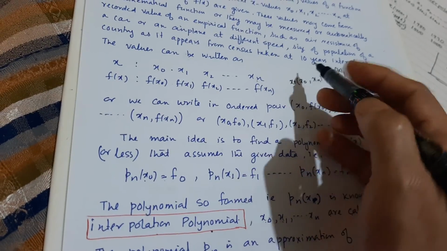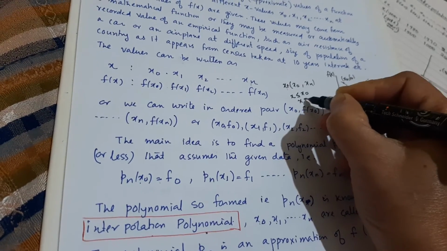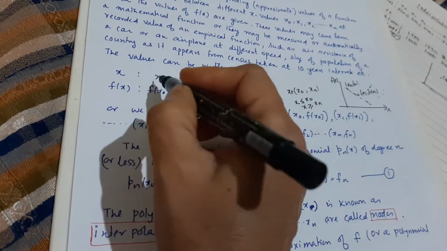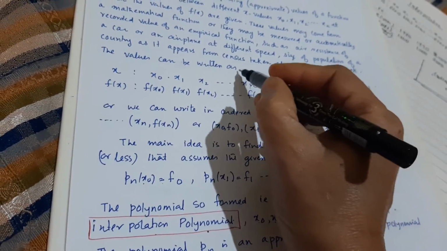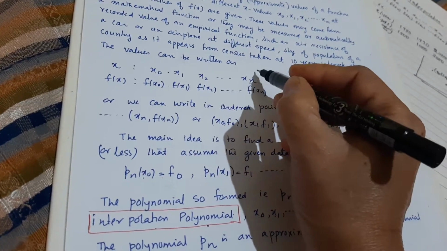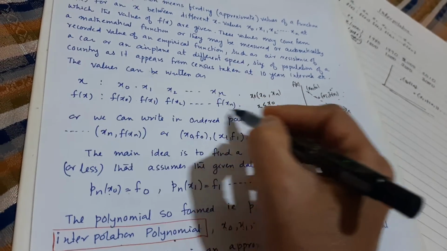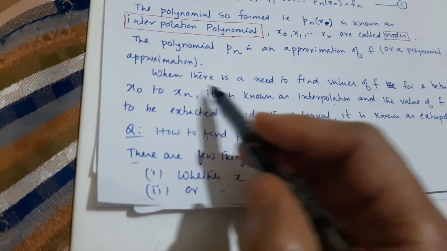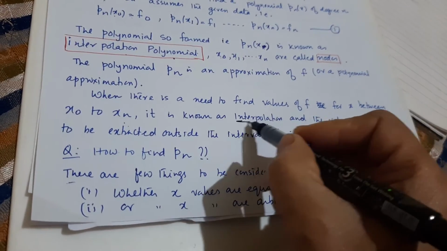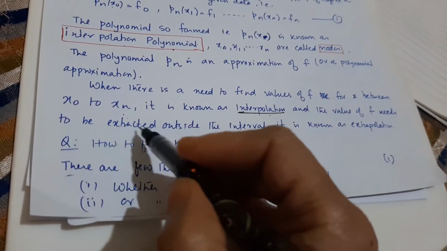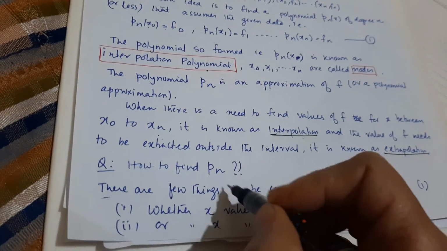And if you are asked to find f at an x outside, like x less than or equal to x0, or x greater than or equal to xn, suppose this is 1960 and we want to find the value in 1955, or if this is 2000 and we want to forecast the value of the function at a later date, 2010, then this is called extrapolation. So when the value of f of x is needed for x between x0 and xn, it is known as interpolation, and when the value of f needs to be extracted outside the interval, it is known as extrapolation.